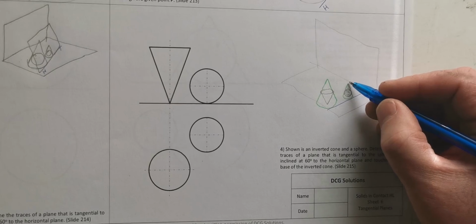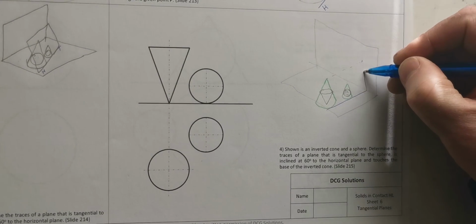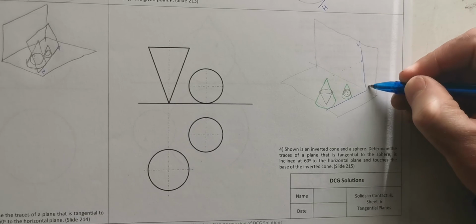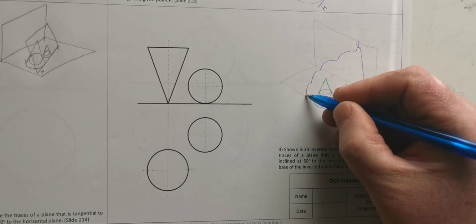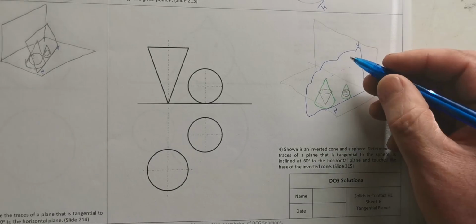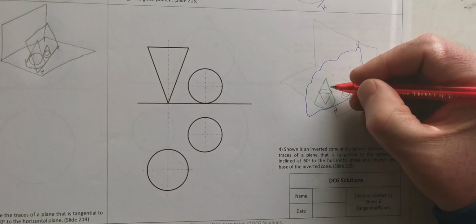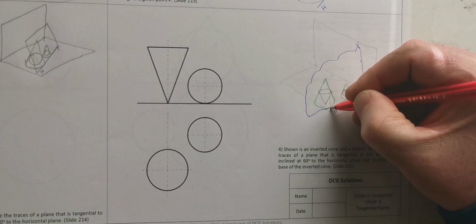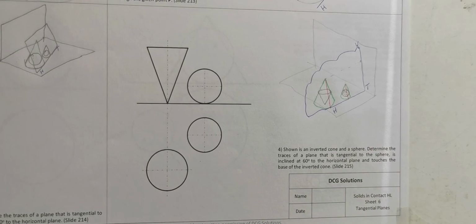of them, and when you bring in the apex of one of them to get a point, that's going to be the vertical trace, horizontal trace. And if you wanted to complete that, it's going to look like this. Then that's our oblique plane lying up against both of them. So that would be the line of contact there, and that would be the line of contact here. So that's the technique.